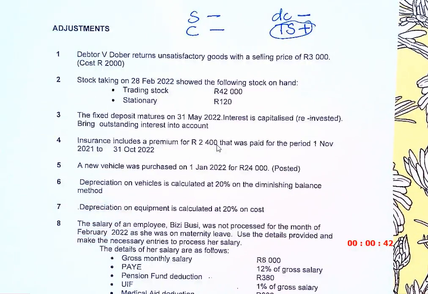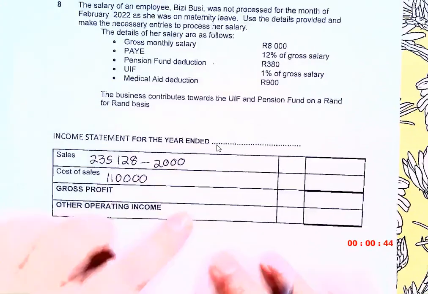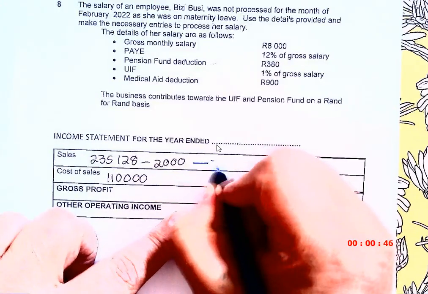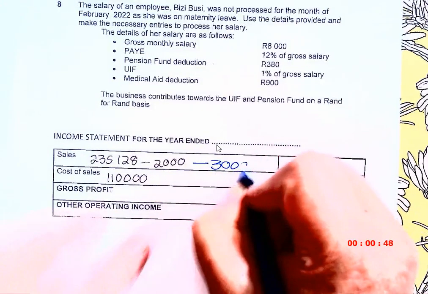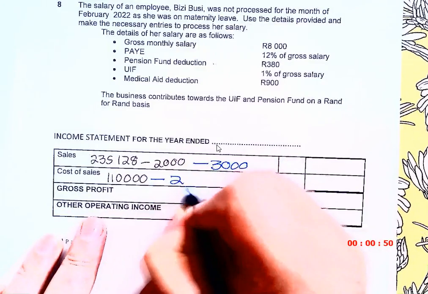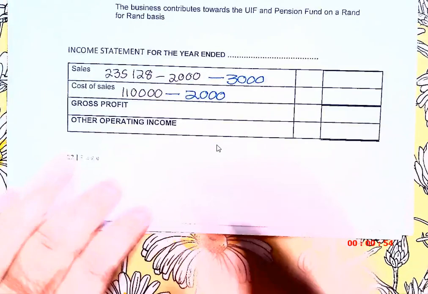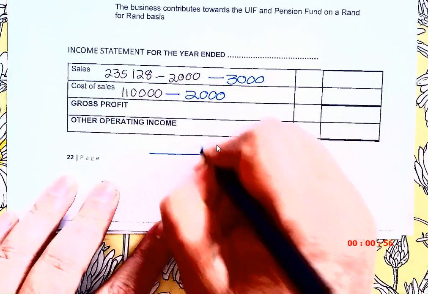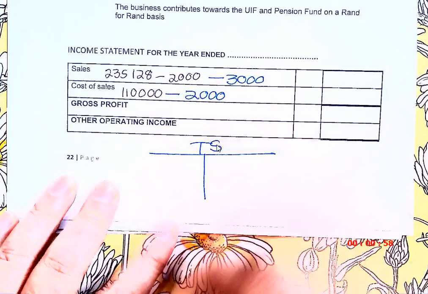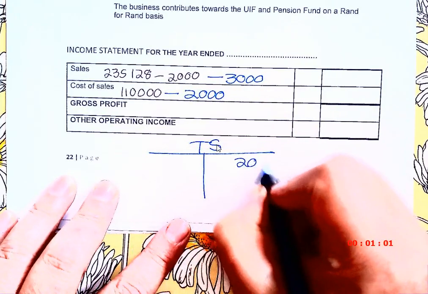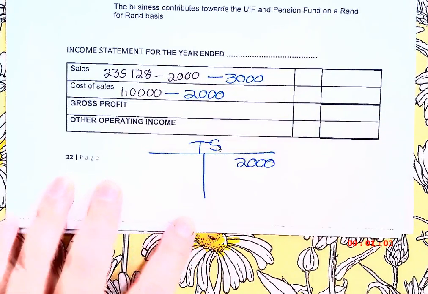So when I go to sales, I'm going to subtract the sales price, and cost of sales, I'm going to subtract the cost price. I'm also going to draw a T for trading stock because I need to remember that now I got stock back.